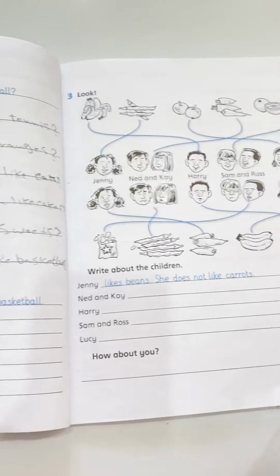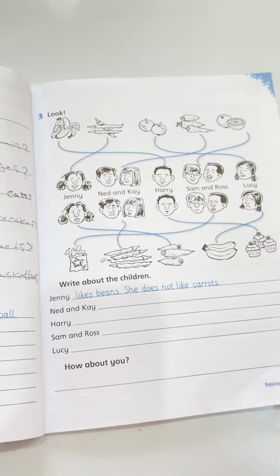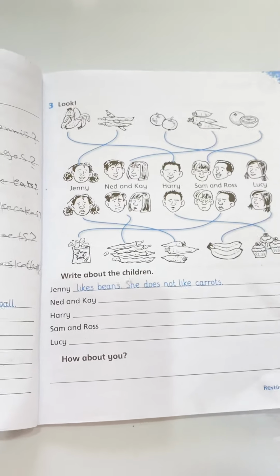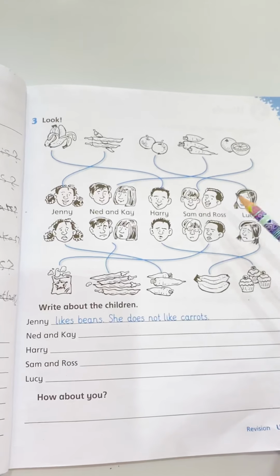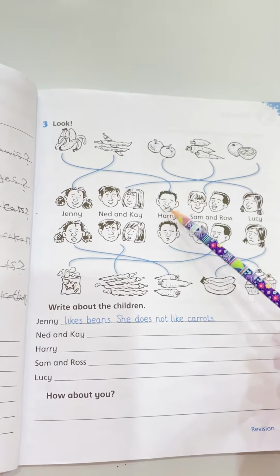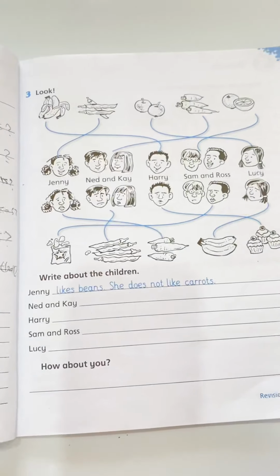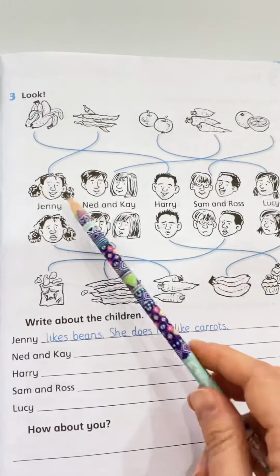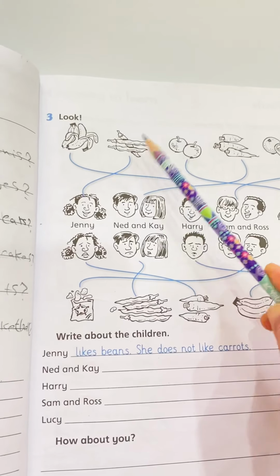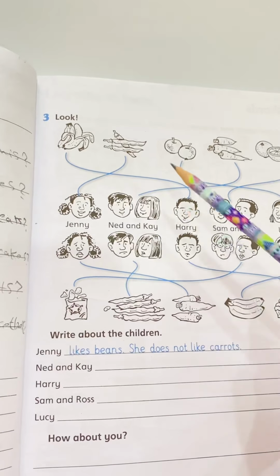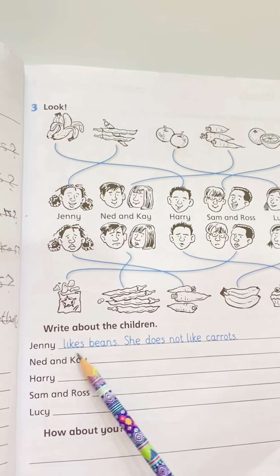The last activity of unit 4 is talking about this picture. We have those pictures and we have to write about each picture what they like and what they don't like. For example, here is Jenny. Who is Jenny? This is Jenny. And the line goes to beans. So here, Jenny likes beans.